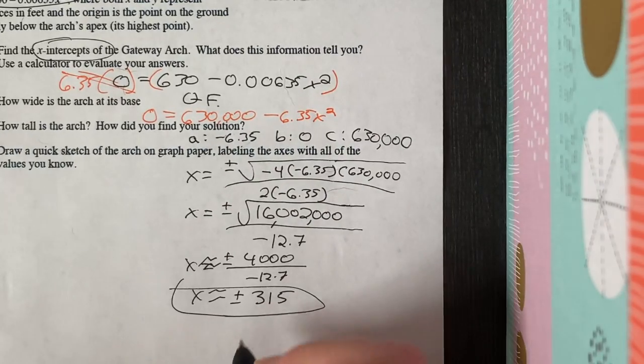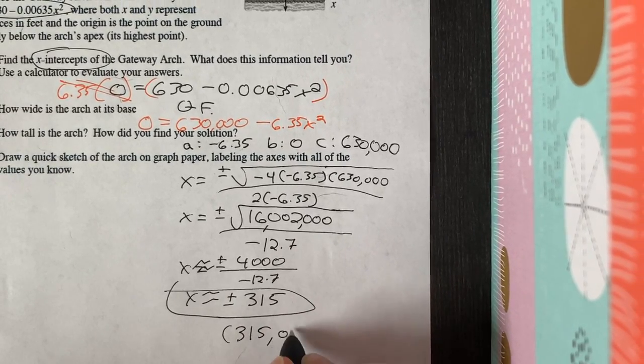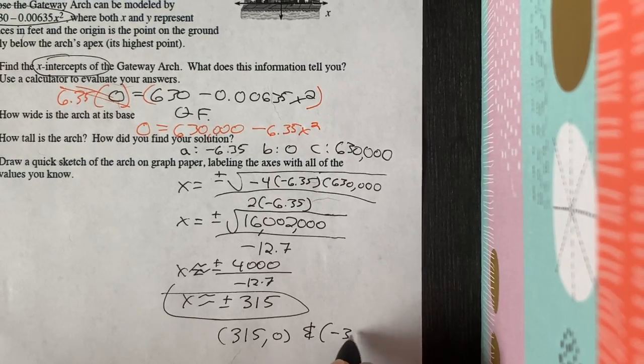So for my x-intercepts, I got about 315, 0, and negative 315, 0.